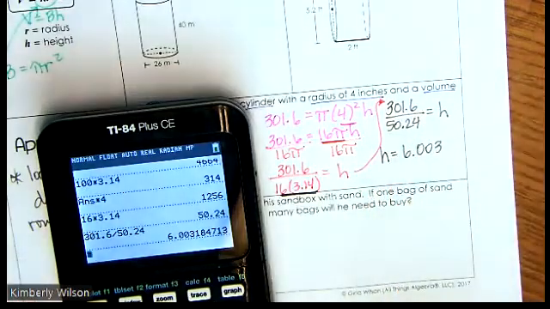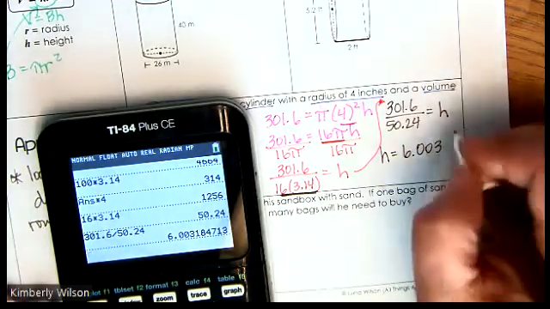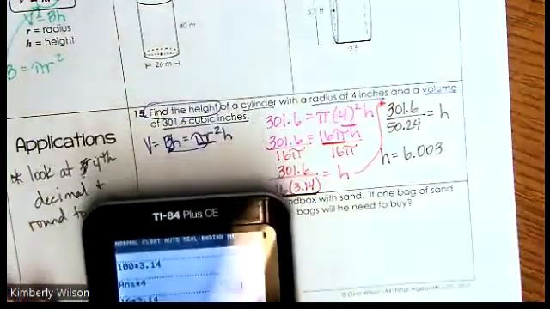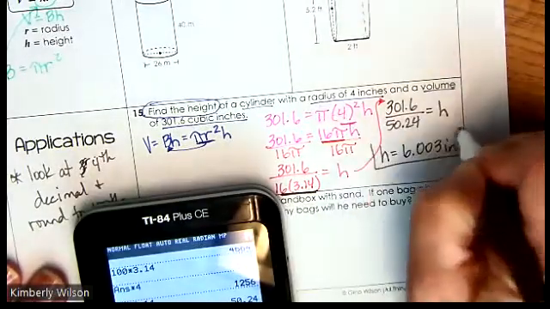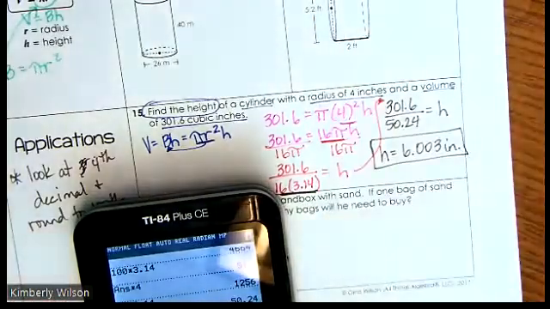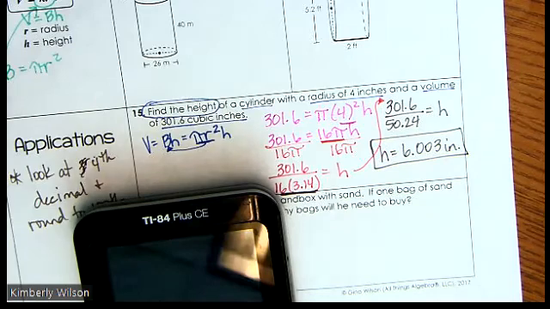Now, I understand we have the pi button and we have 3.14. So I understand that when it comes test time, I will be looking for those types of discrepancies and making sure that that's only the differences that's happening. We cannot forget units. So there is my height. Remember, volume is the area of the base shape times the height of the prism for prisms and cylinders. Y'all have a great day. I will talk to y'all later. Bye.